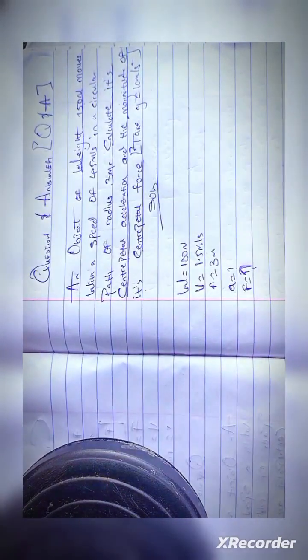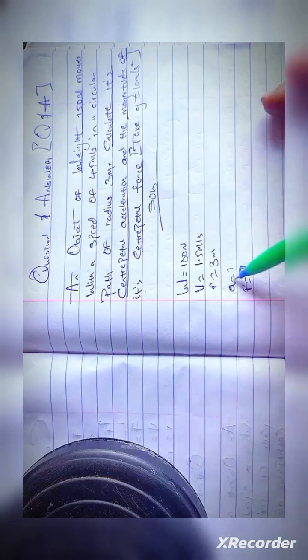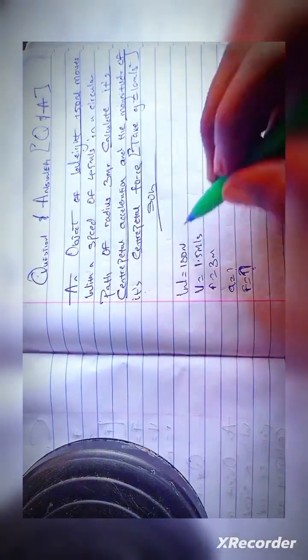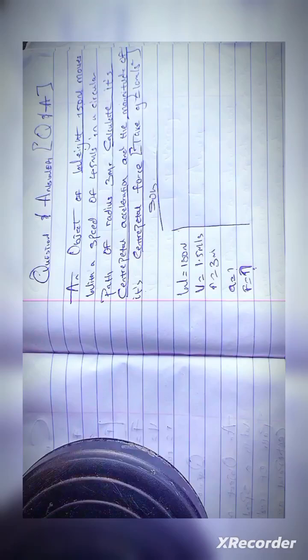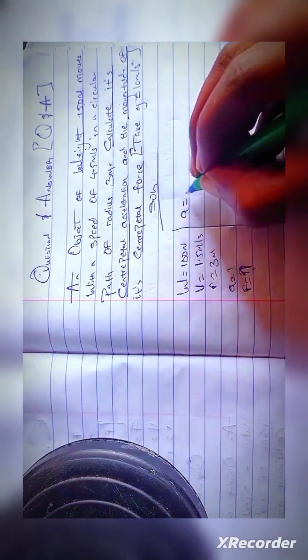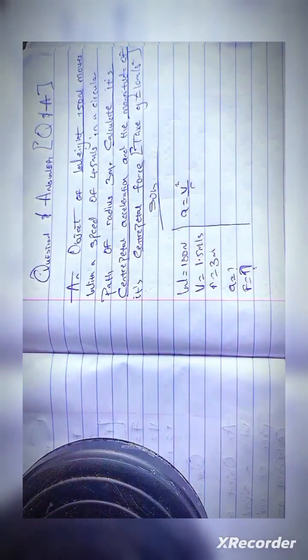Okay, now guys, I've already given you the formula for both of them. You can just switch back to the previous video to check. Very, very easy. You simply solve for the first one first. What's the first one? Acceleration. I've already given you the formula for acceleration, and the formula is a is equal to v squared over r. All right. a is equal to v squared over r.